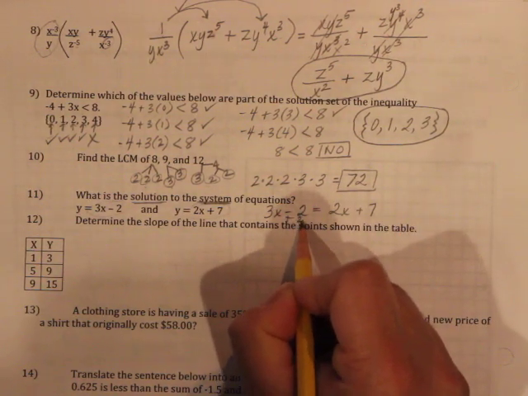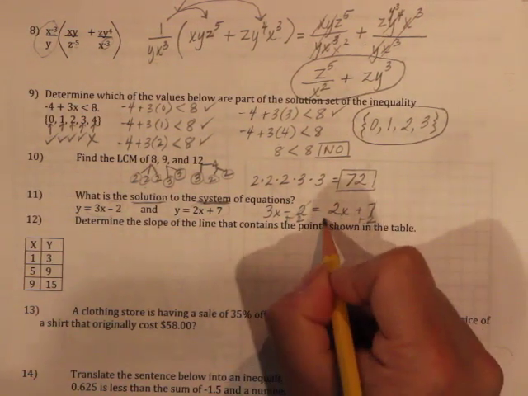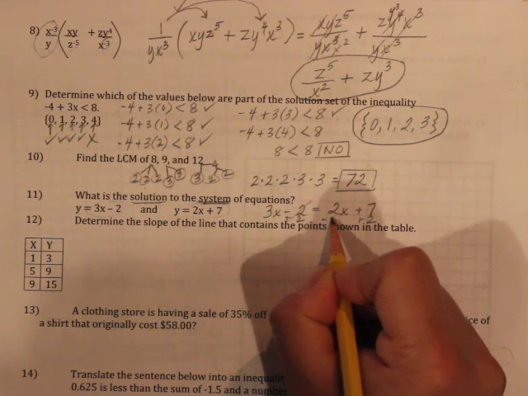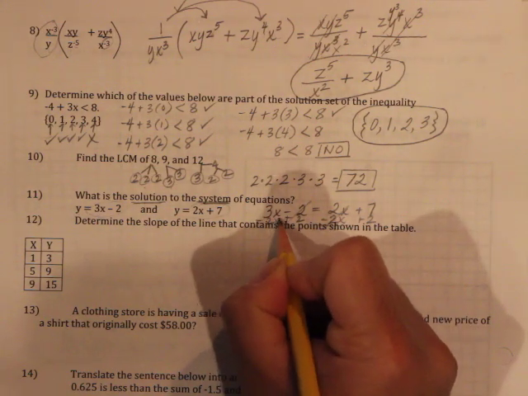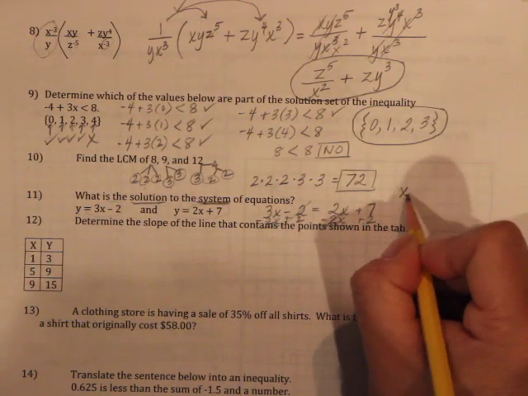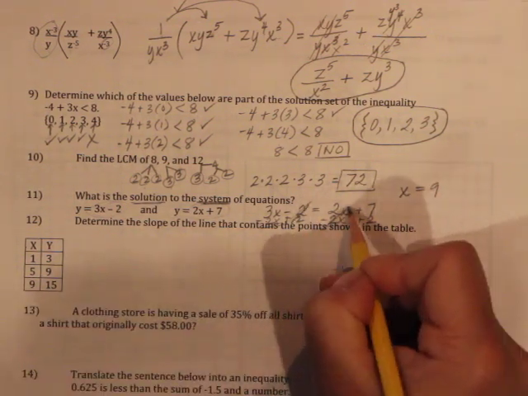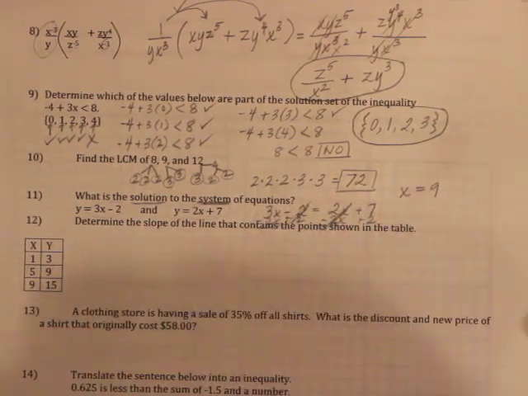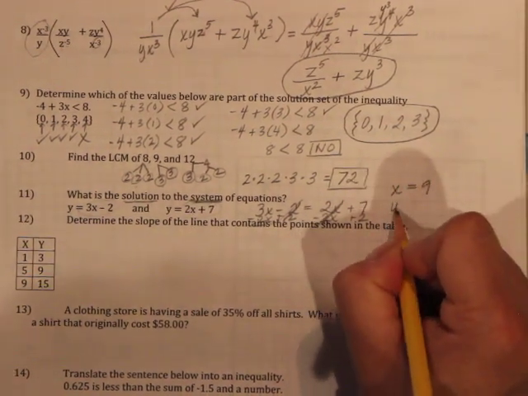I want to move the 2 out of here and put it over here. And I want x's on one side and constants on the other. I'm going to take this 2x, get it out of here, and subtract it over here to end up with 3x minus 2x is x equals 7 plus 2, which is 9, because I got rid of these and I got rid of these, and that's what I have left over. Cool. Not done yet.